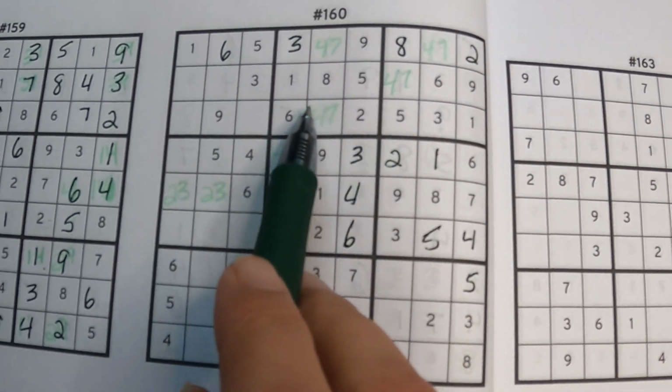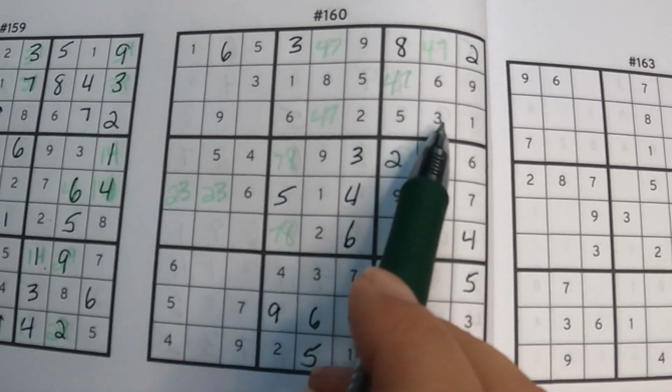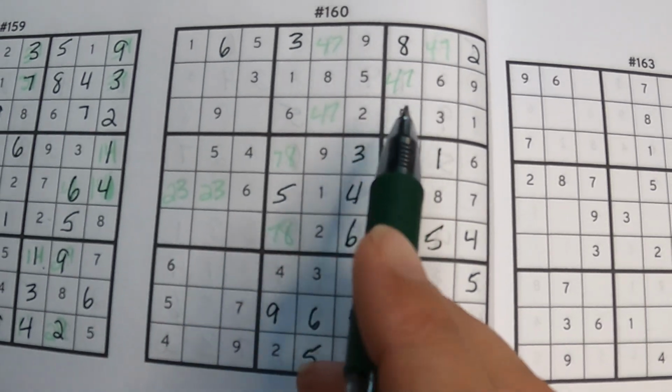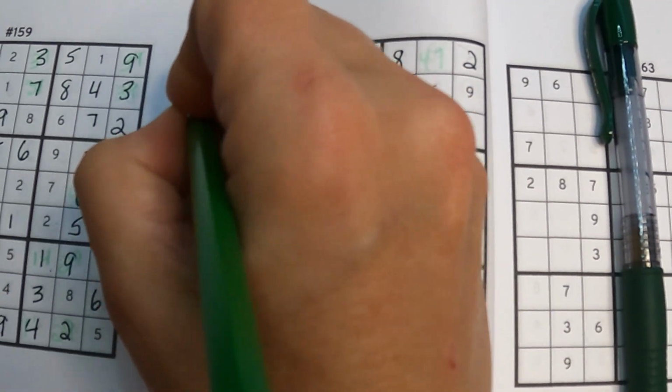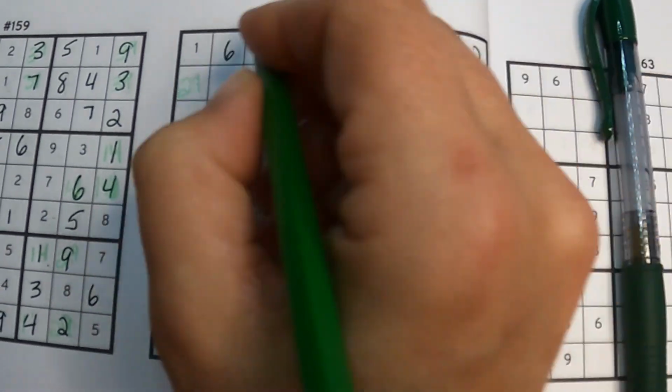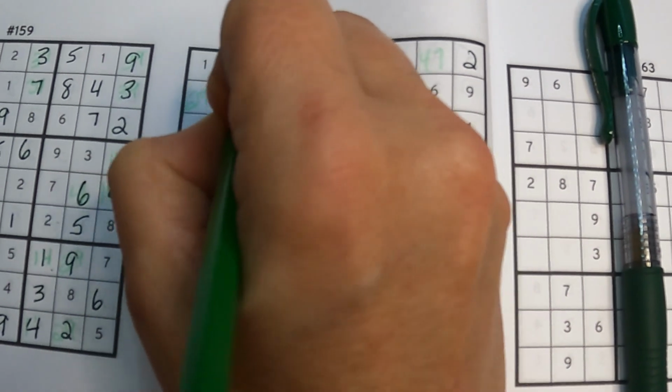For this row, we're missing 2, 4, and 7. We've got a 4 here, so 2, 7. And no help here, so 2, 4, 7.